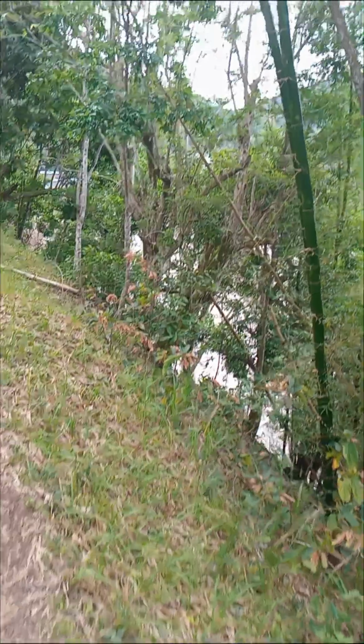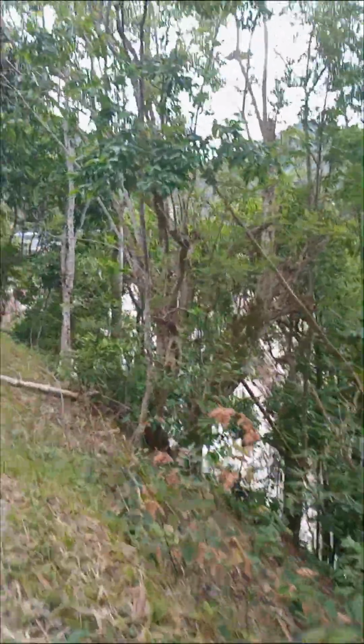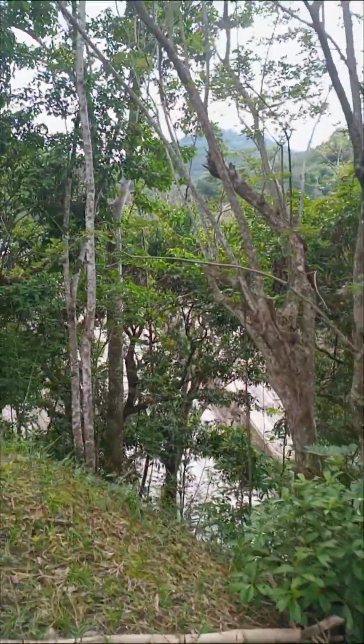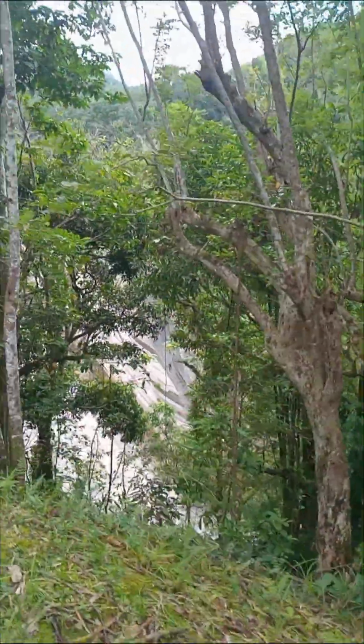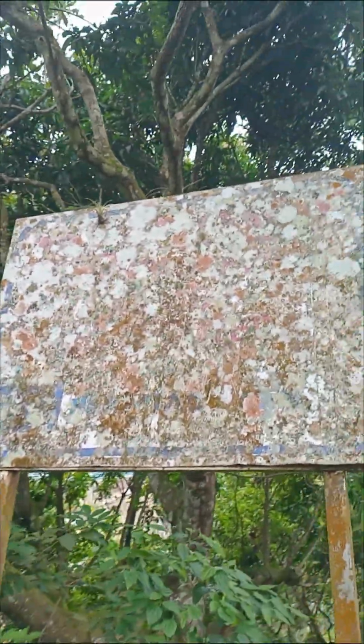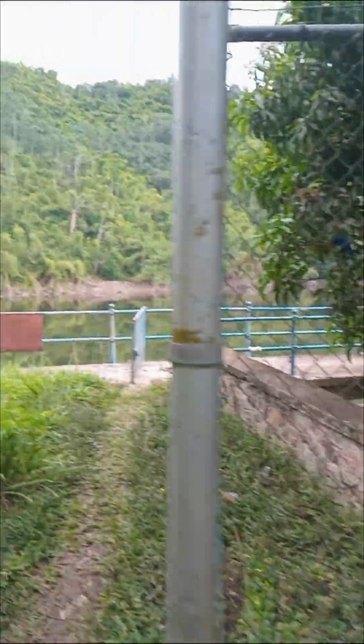That's very, very intriguing. So it appears that I am now at the dam. Let's see if I can give you a good look. Oh wow, getting there. Well, so I need some redoing.